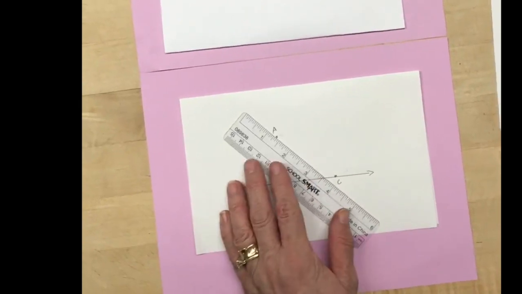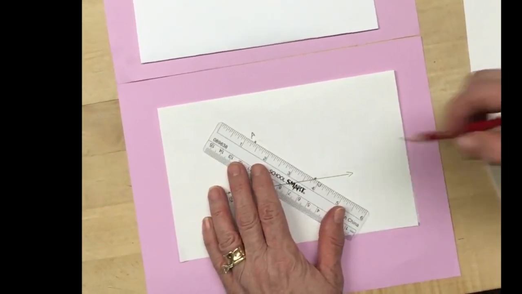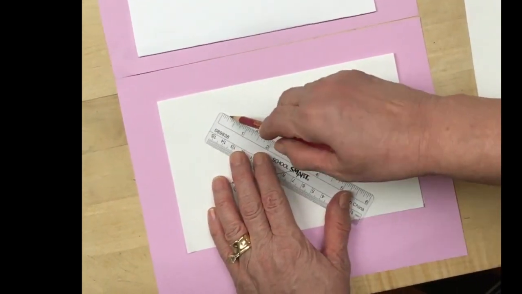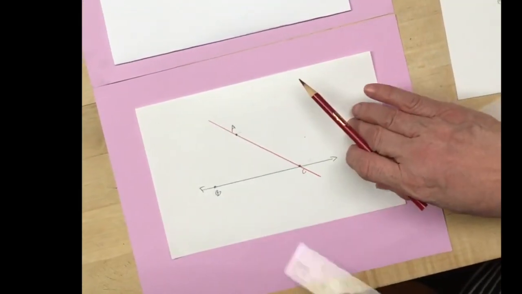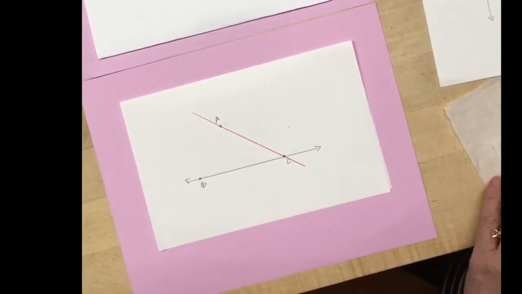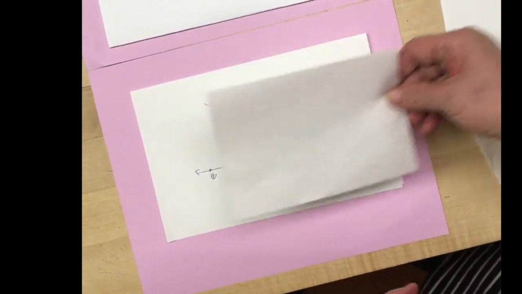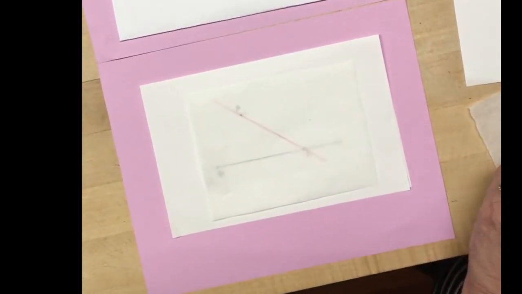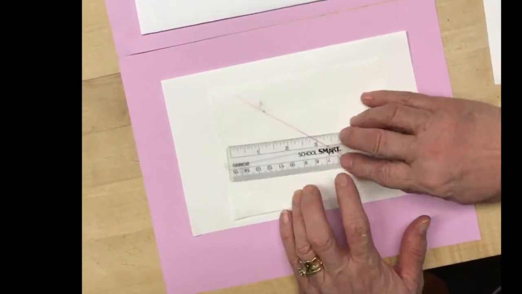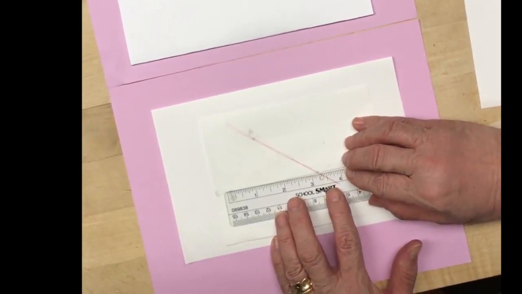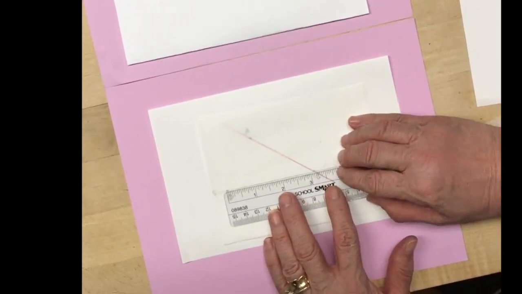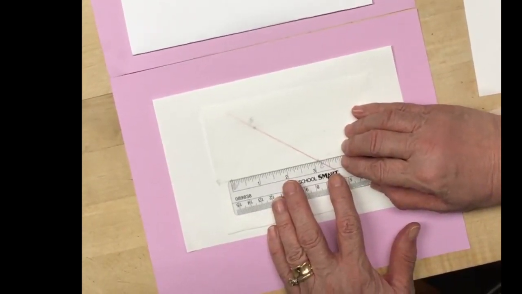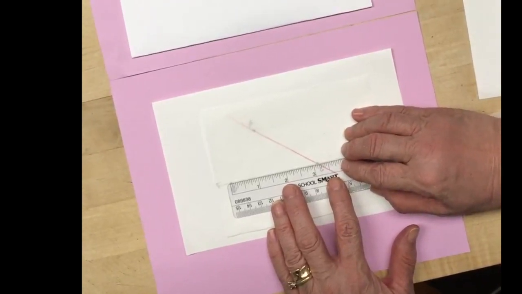So the first thing we need is a transversal. And I'm going to connect A and C. That's going to be my transversal. Then I'm going to take my patty paper, my tracing paper, and I'm going to use my straight edge and the tracing paper to trace this angle ACB. This is one of the alternate interior angles.